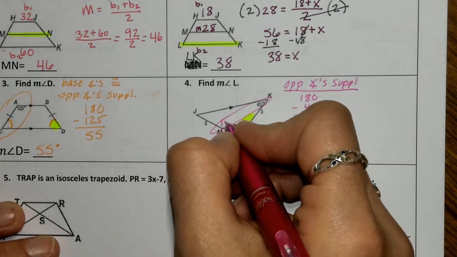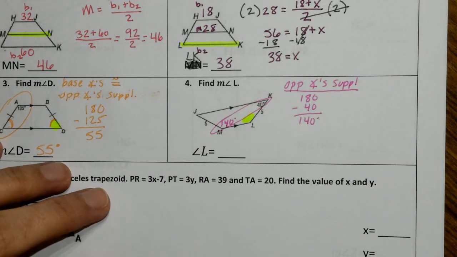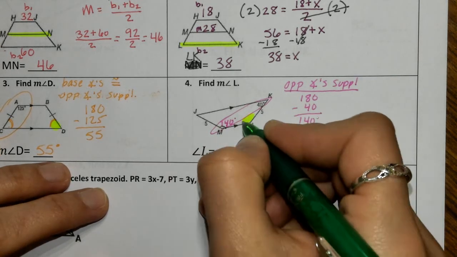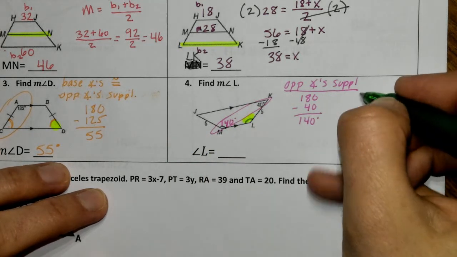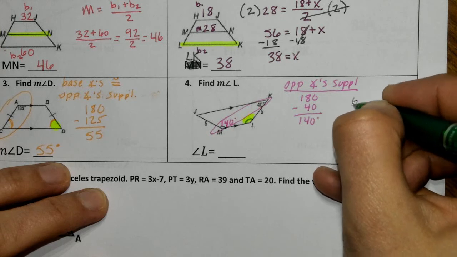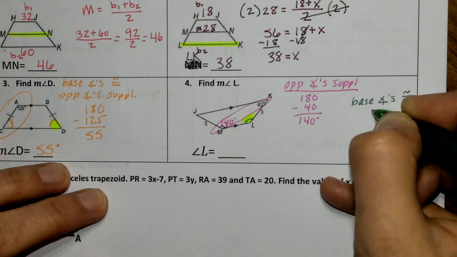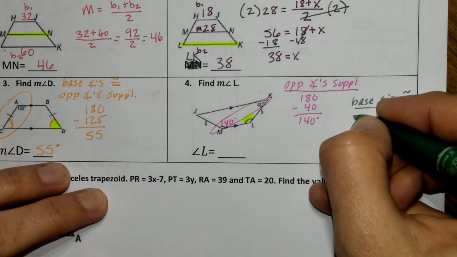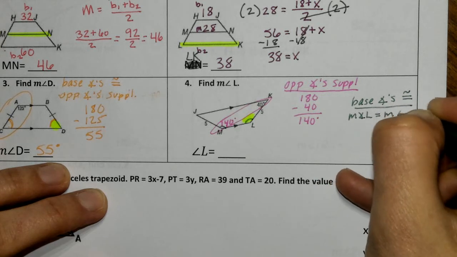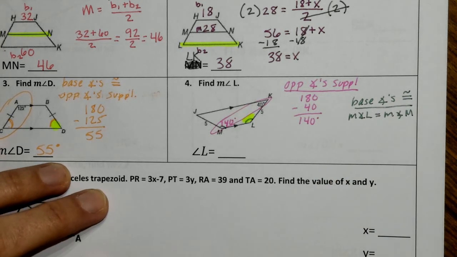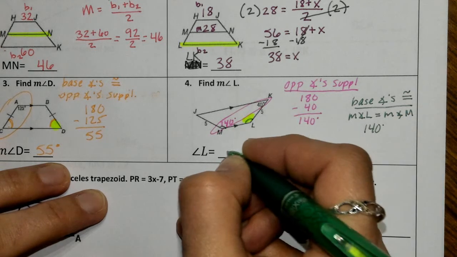So that's going to give us the measurement of angle M. But then we remember also that we have two pairs of congruent angles. So base angles are congruent, meaning the measurement of angle L is equal to the measurement of angle M. So angle L is going to equal that 140 degrees.